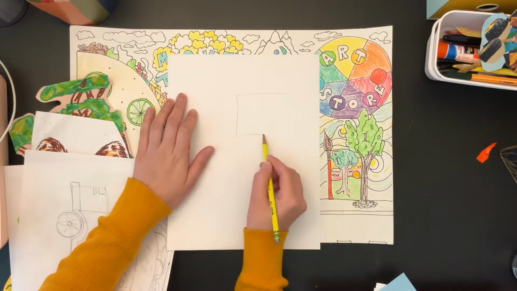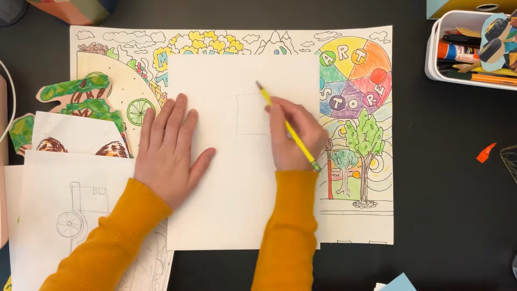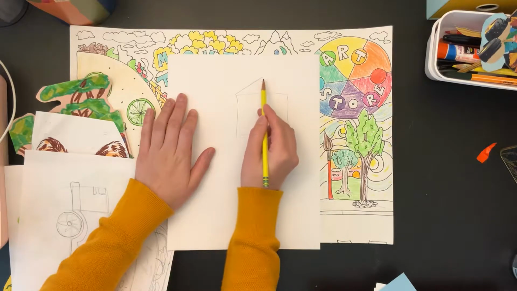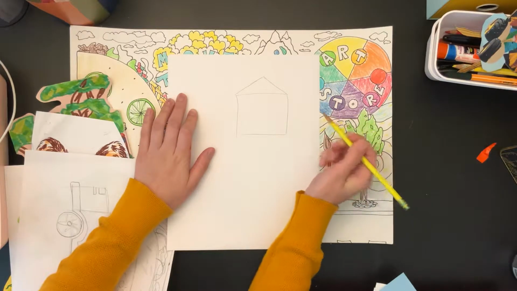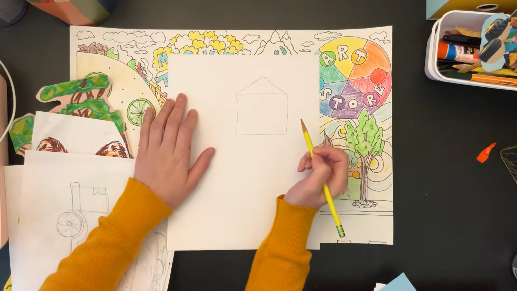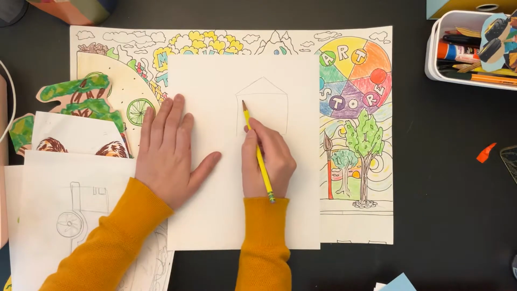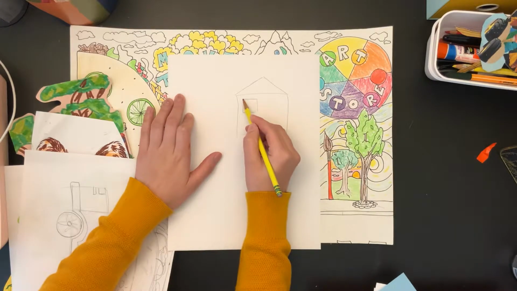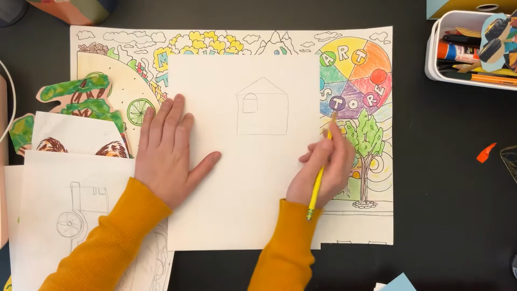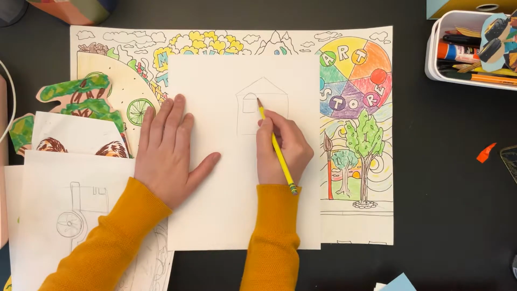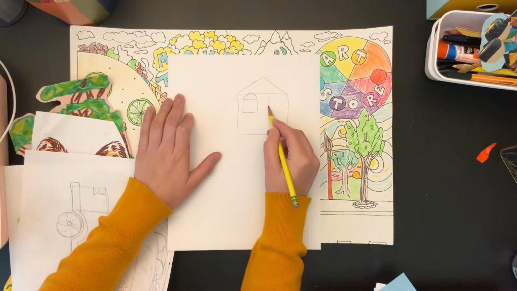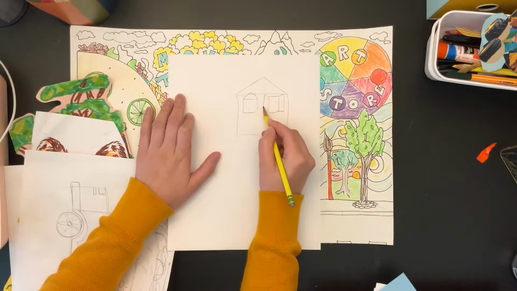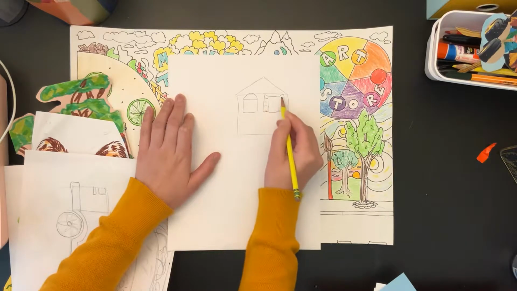So I'm just going to use kind of a rectangle shape. And then I think maybe I'll have a triangle shaped roof. A lot of buildings are using mostly simple shapes. So windows are usually squares. Sometimes maybe they could have a half circle on top of it. You could have shutters as well if you wanted to. Those are just long skinny rectangles on the sides of your windows.